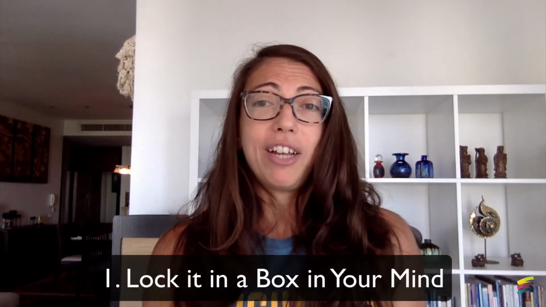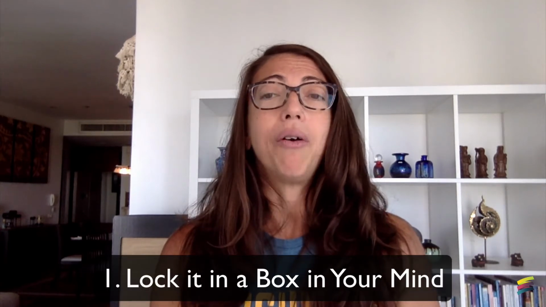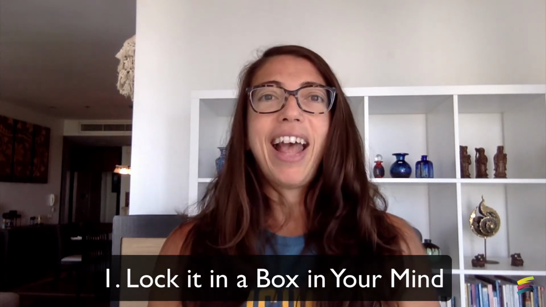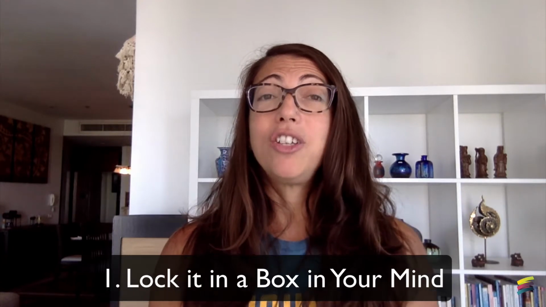The first strategy, and this is probably the one that I use the most, and I can very clearly remember before I knew how to do this and after I knew how to do this, and it is huge. And it's nothing crazy, but my strategy is to lock the thing that's stressing you out in a box in your mind. And the key with all of these visualization strategies is you have to see it in your brain. So I will imagine the thing that's making me so stressed out that I am floating in a cloud of anxiety, and I will lock it in a box inside my brain.